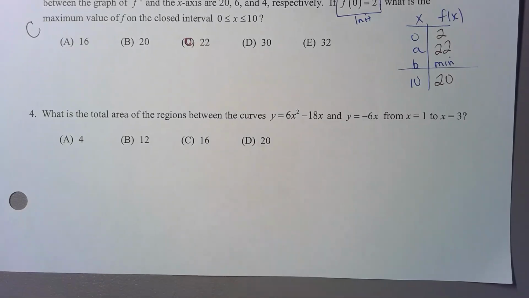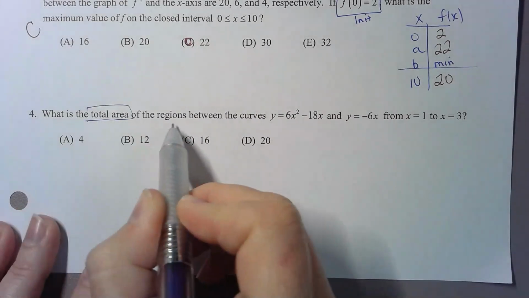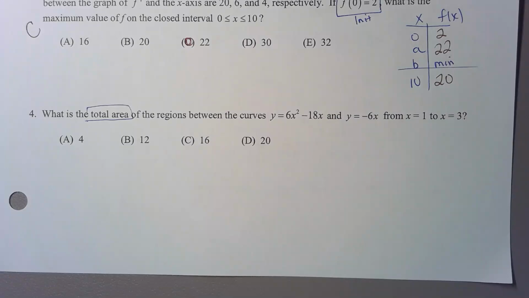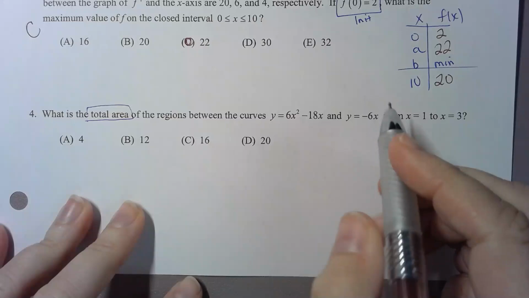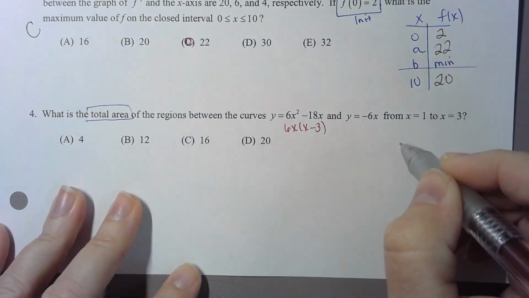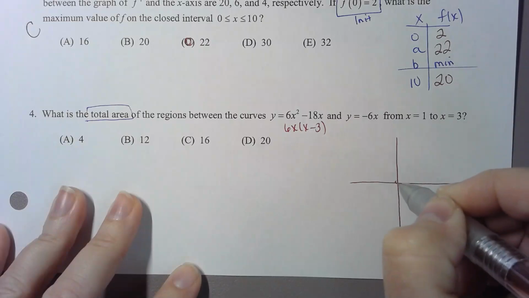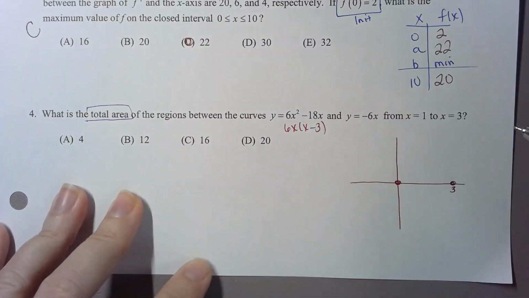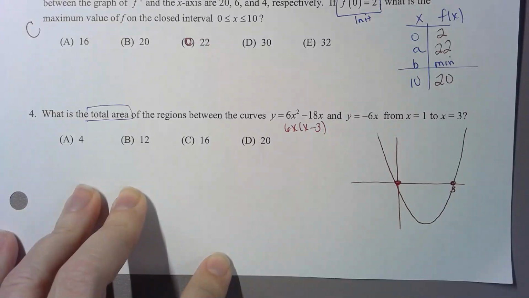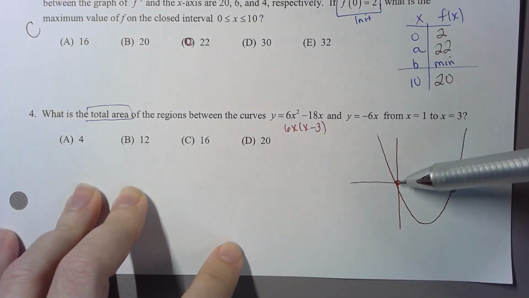All right, so let's take a look at question 4. What is the total area of the regions between these 2 curves from 1 to 3? It is not a calculator question, so make sure we don't touch that. So, oh gosh, if I wanted to find total area, I want to know, like, where is the area? Where does it start? Well, we know we got this 1 and 3, but let's take a look at what's going on. This is a parabola, and if I factor out a 6 and an x, this parabola crosses the x-axis at 0 and 3. And it opens up, and then I have y equals -6x.